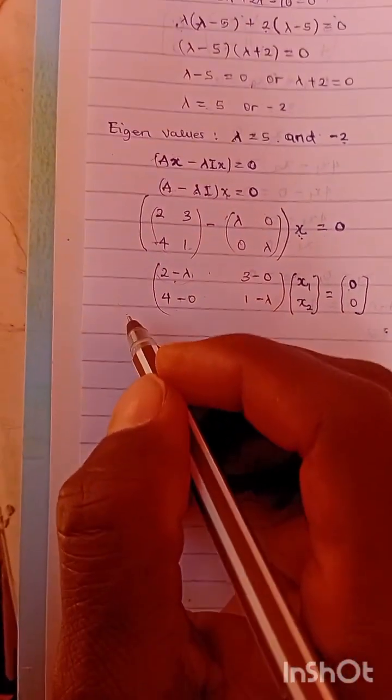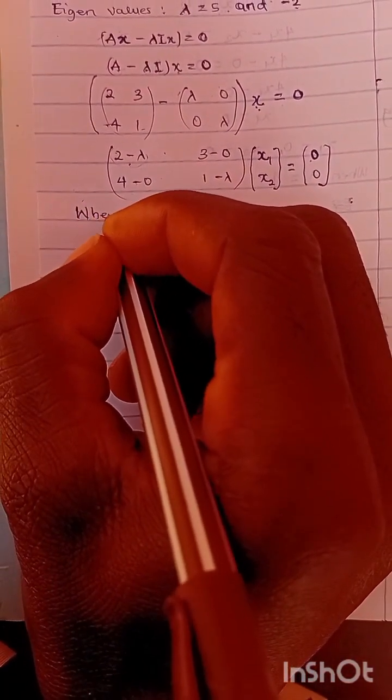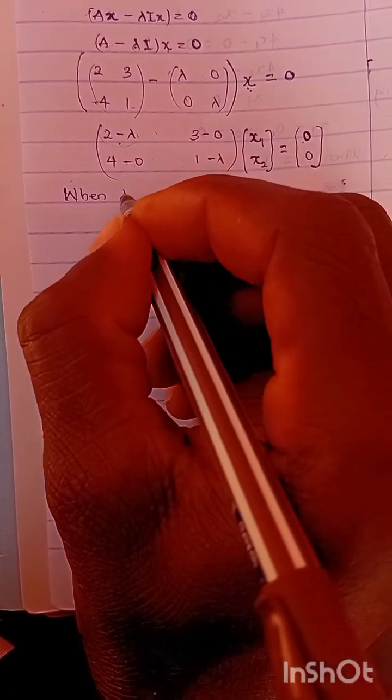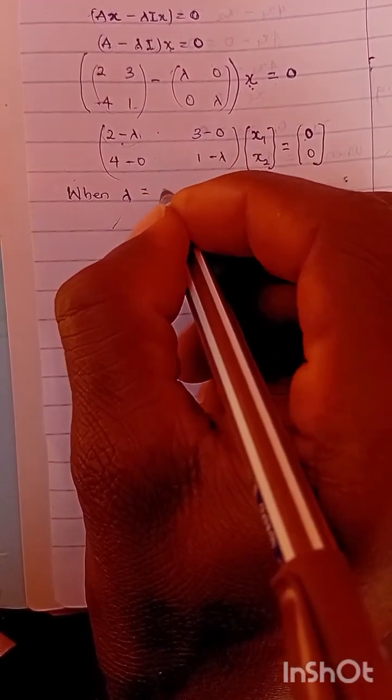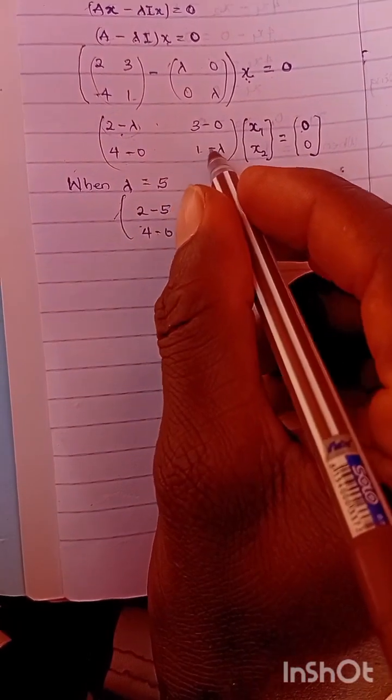Now remember, we have two values of lambda, so let's pick them one by one. When the eigenvalue lambda equals 5, we have this equation: 2 minus 5, 3 minus 0, 4 minus 0, and instead of 1 minus lambda, I'm writing 1 minus 5.